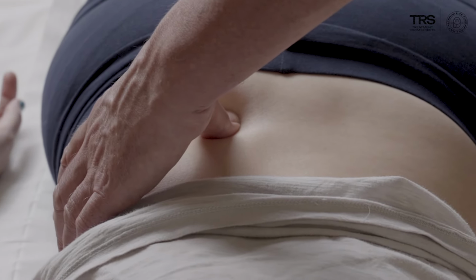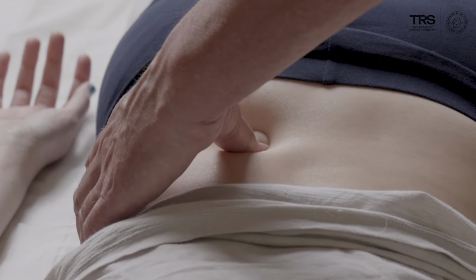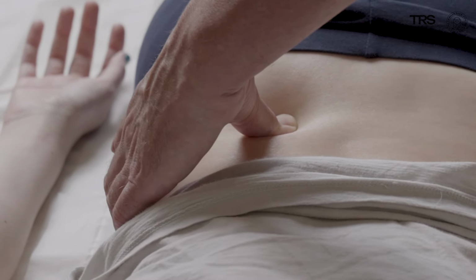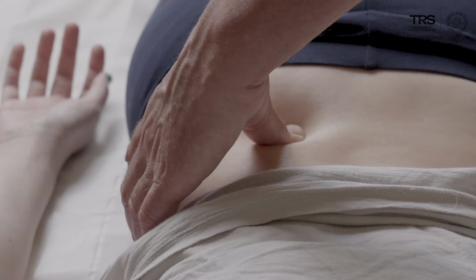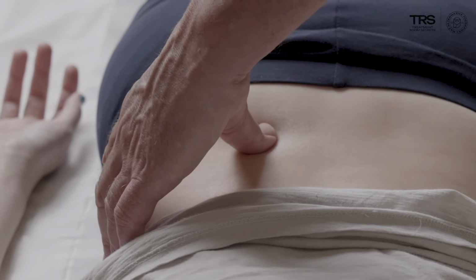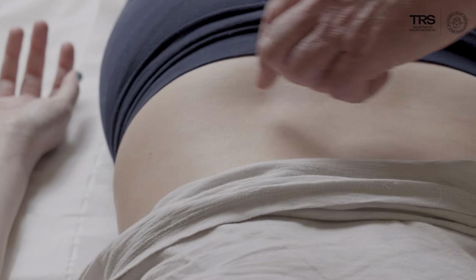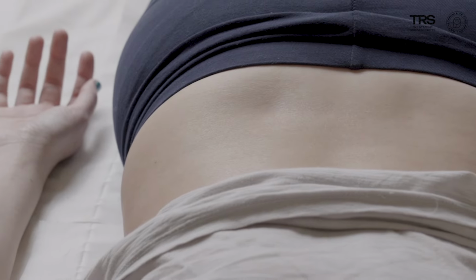And on the exhalation, a bit of a challenge and move up and over. So you won't feel much there, but you might feel a gentle roll as you do that. So that's on the least affected side. That was the right side.